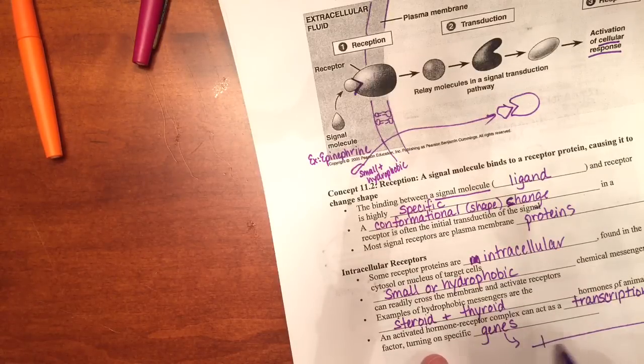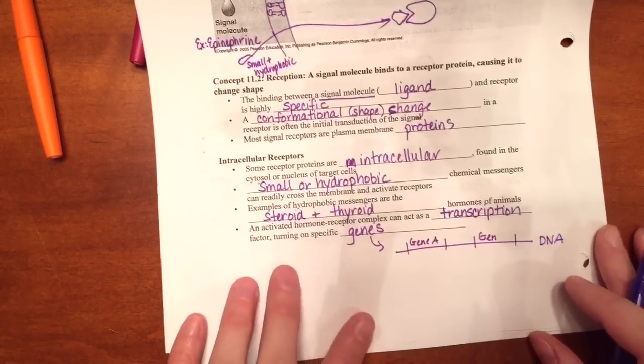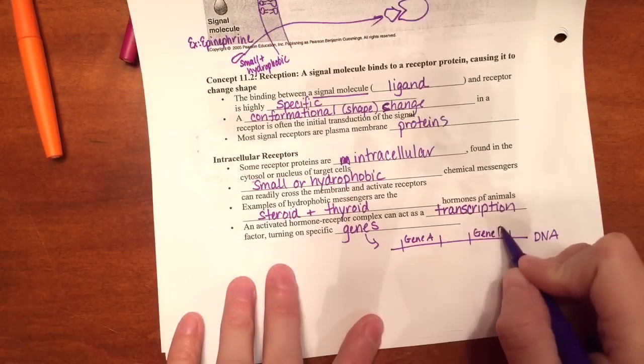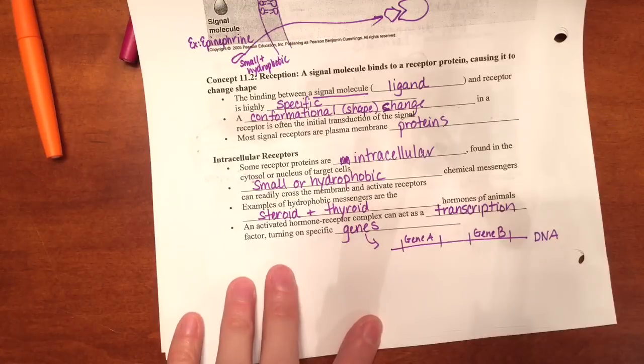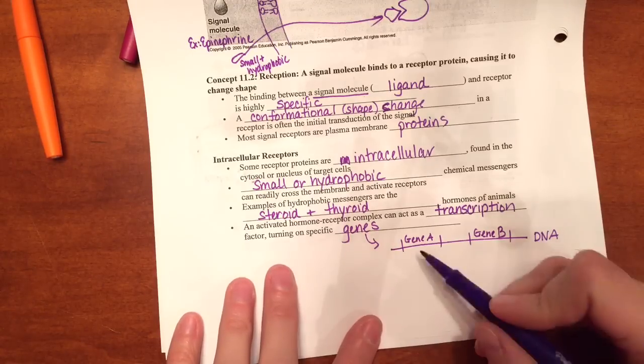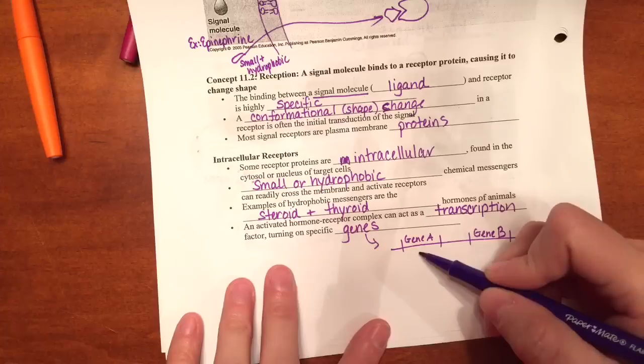So you have, here's gene A, part of the DNA, and here's gene B. Whoops, I'm kind of off the thing. Sorry, guys. So what do genes do? They code for making polypeptides.